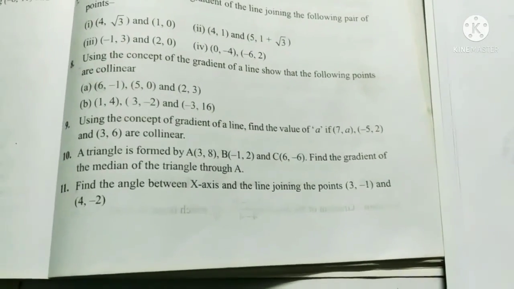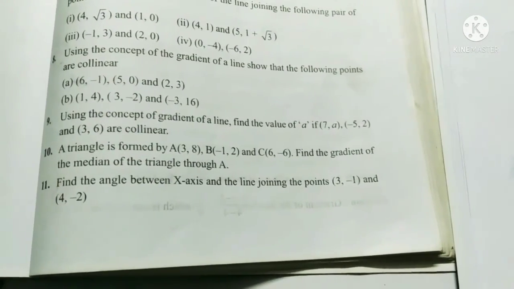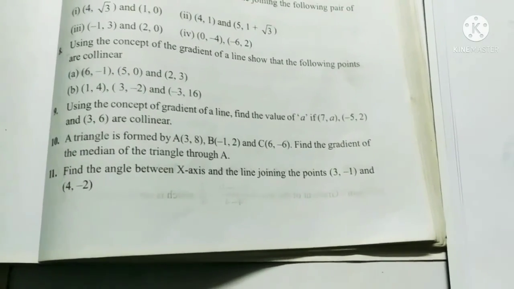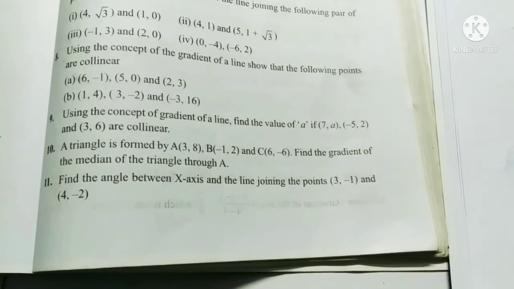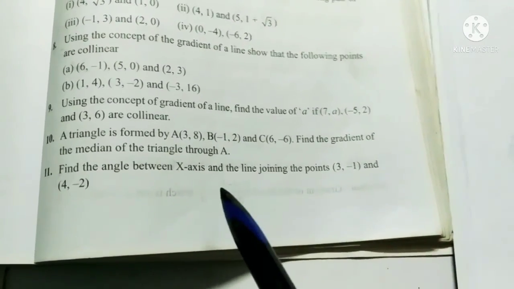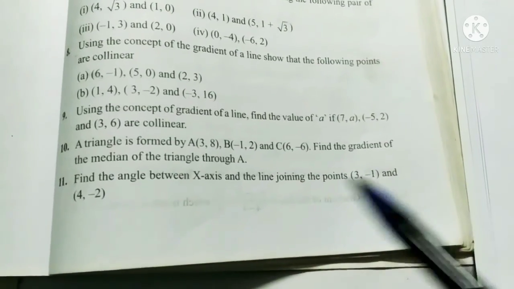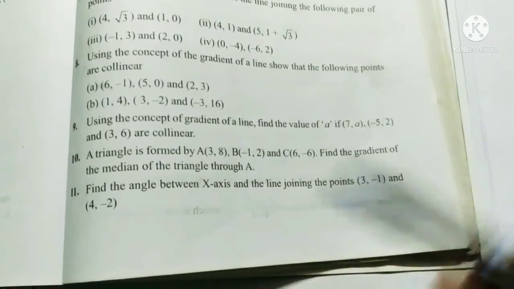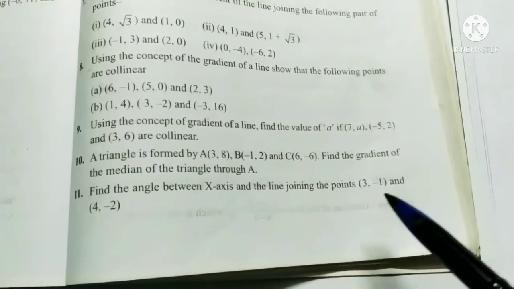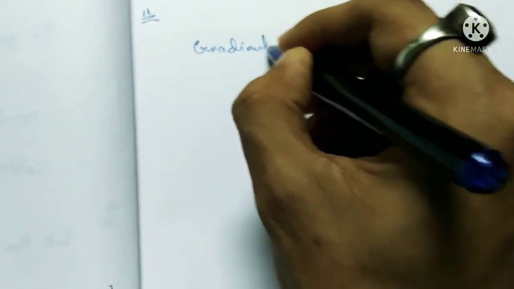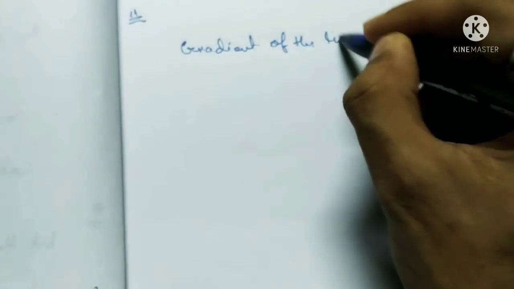Next you see last question, question number 11. Find the angle between x-axis and the line joining the points this and this. That means this line joining these 2 points, angle between the x-axis means inclination I have to find. Understand? Inclination of this line whose 2 points are given. Okay, very easy there. So first of all, I will find the gradient of the line.